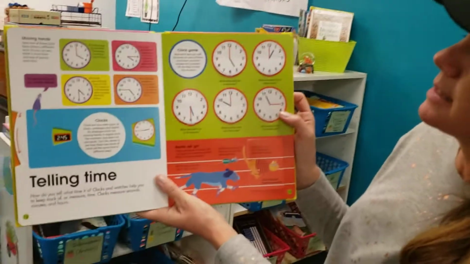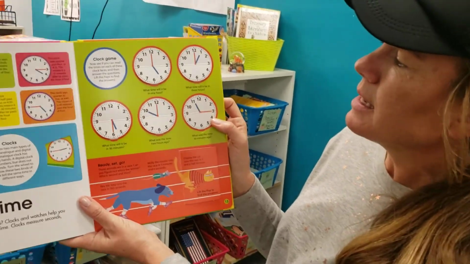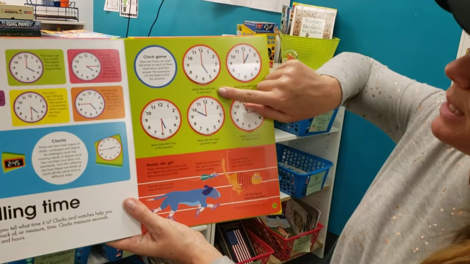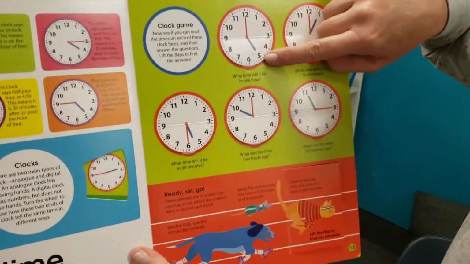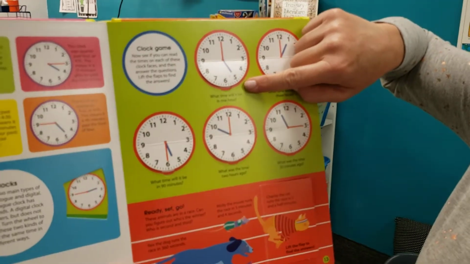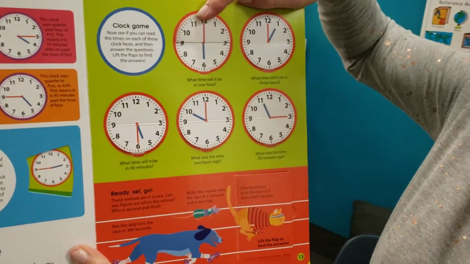All right, and then here is a little clock game. We'll take a look at this. It says, see if you can read the times on each of these clock faces and then answer the questions. So it says, what time will it be in 1 hour? So right now it's 5 o'clock. So in 1 hour, think about it. See if you're right. 6 o'clock.